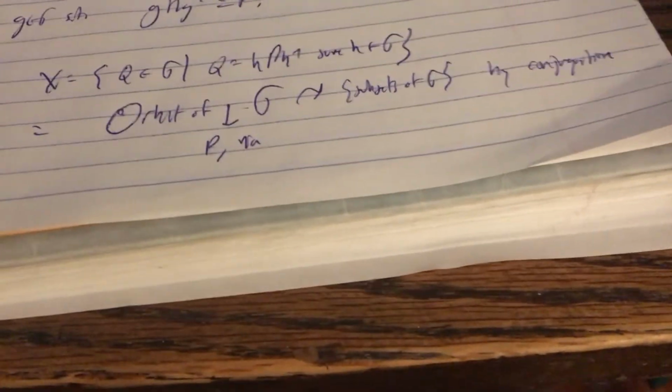So what is it? It's the orbit of P, say it a little more precisely, via what?